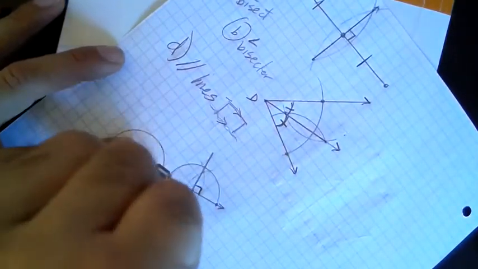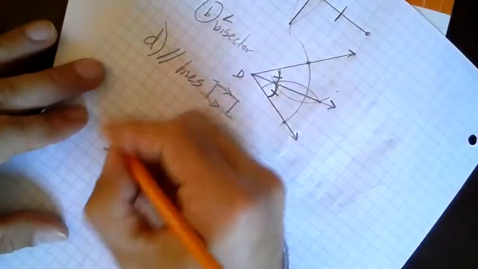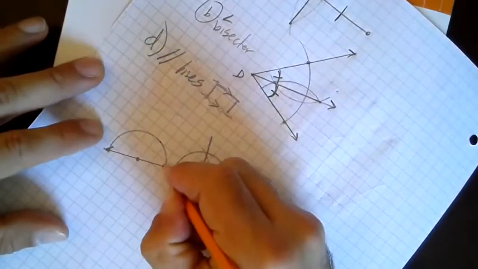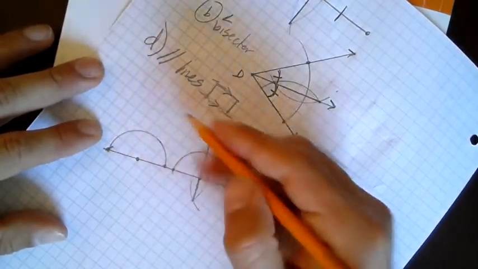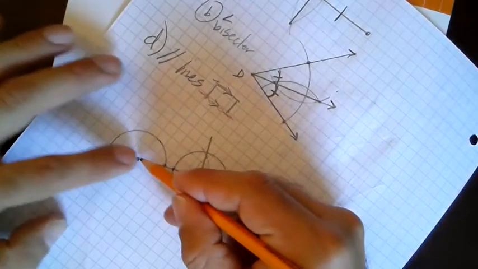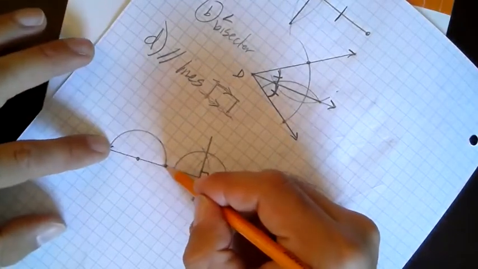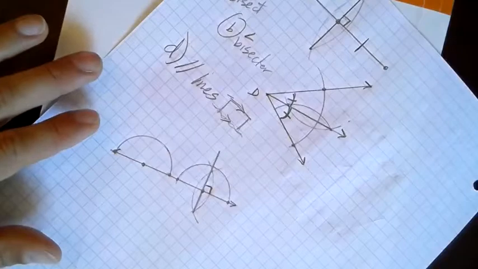We do this arc here because I want to put a perpendicular line up here. So you need an equal distance away from that point in order to make your double fish in between.